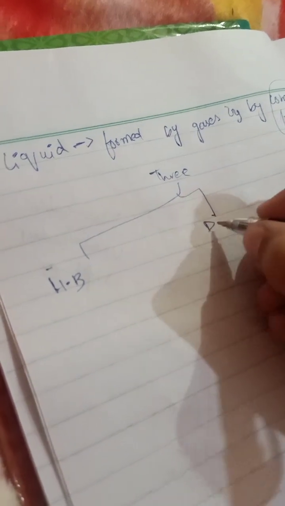As you all know, the liquid state has intermolecular forces. They are formed by cohesive force. What is cohesive force? Or you can say the van der Waals force. Cohesive force is a force that is inside a molecule. We had three van der Waals forces: number one was hydrogen bonding, second was dipole, third was London. So we had three forces.